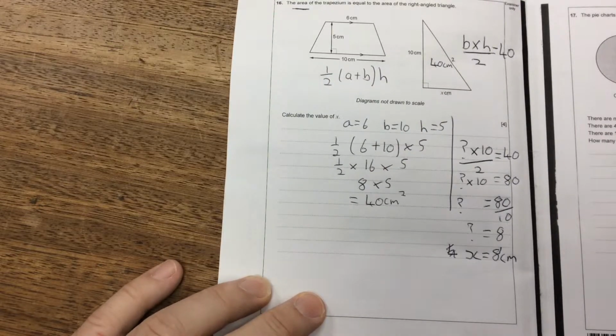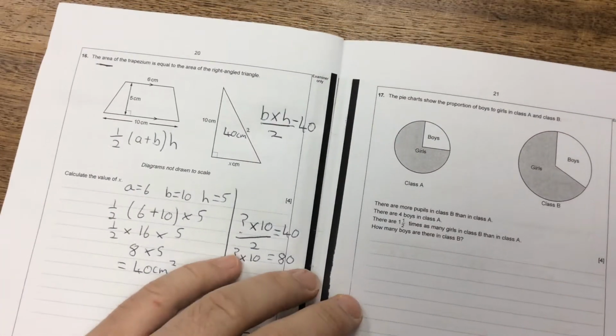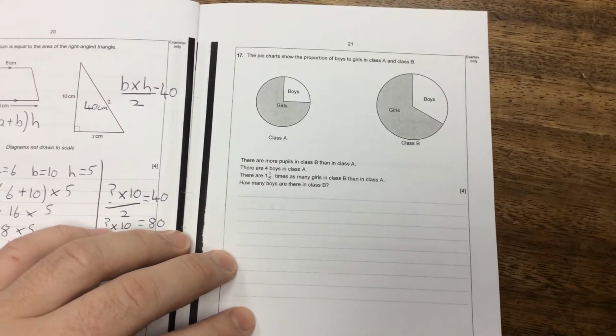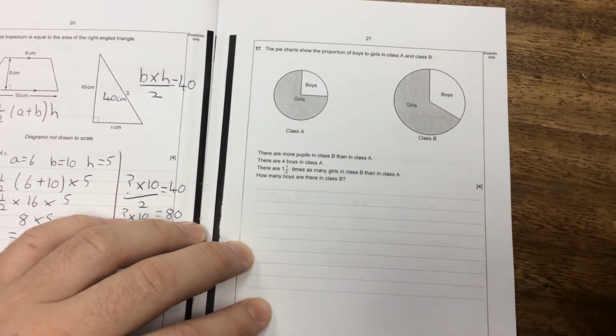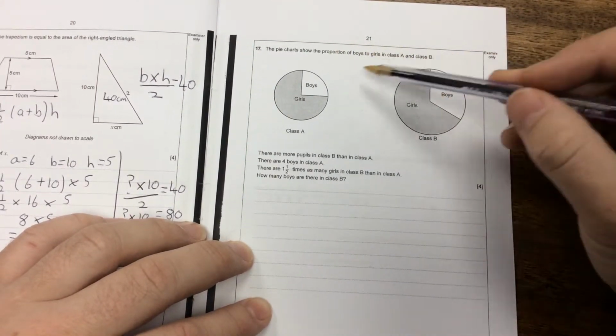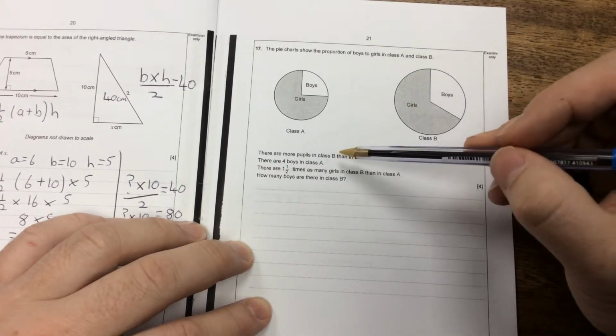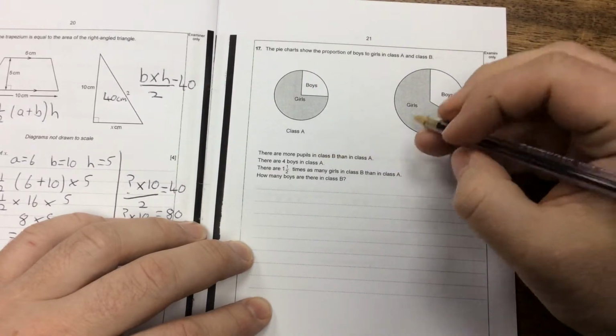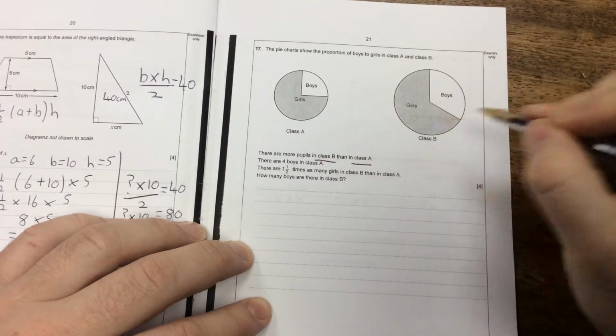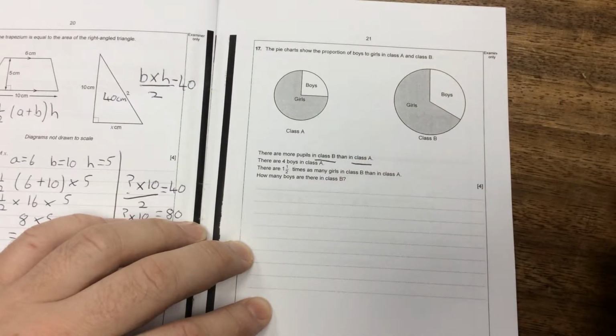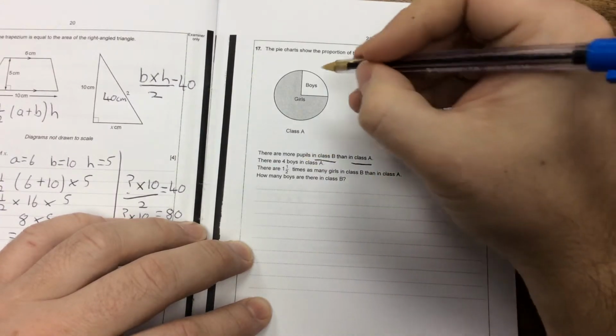Alright, next question, a little bit of a tricky one involving pie charts. The pie chart shows the proportion of boys to girls in Class A and Class B. So there are more pupils in Class B than Class A. That's one important point. There are 4 boys in Class A.